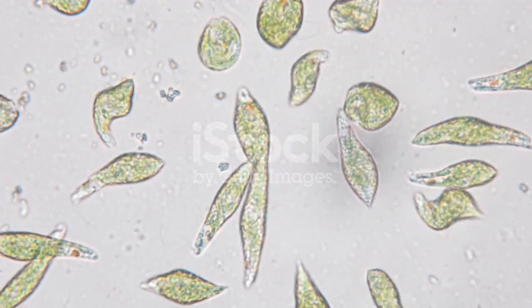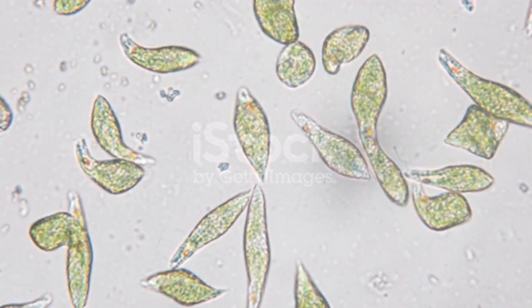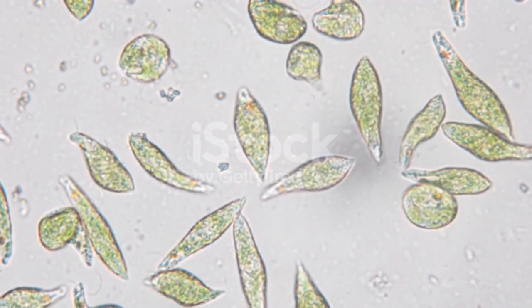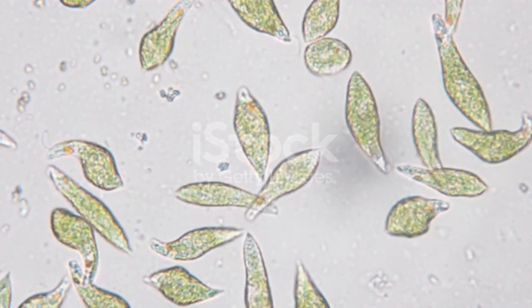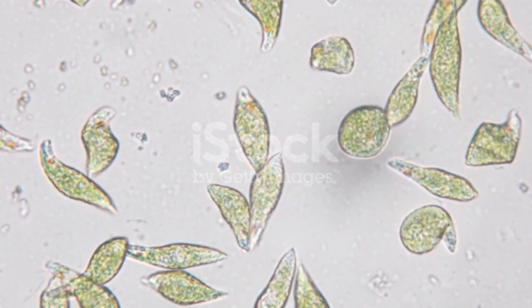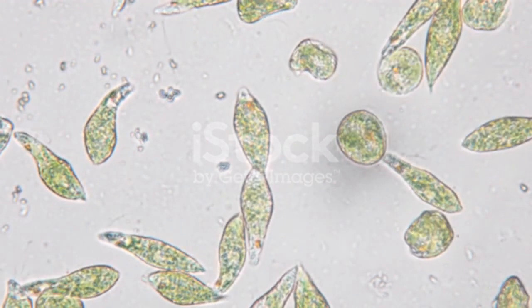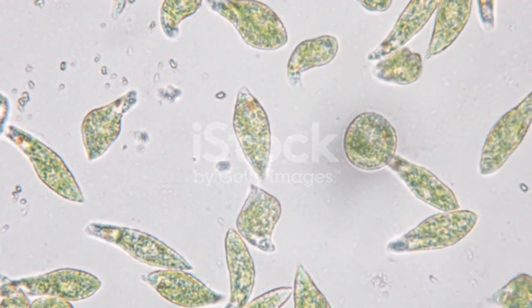Here we have some Euglena cells. The thing special about Euglena cells is that they contain both plant features and animal features. Another thing about Euglena is that they're so small that you have to use a microscope to look at them. So here you can see some Euglena cells.